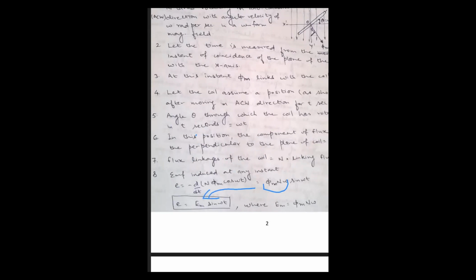So EMF at any instant, this is very important. First of all, it is the instantaneous EMF. If something happens in an instant, it happens very rapidly. Instantaneous EMF is denoted by a small letter e in italics. So it becomes e equals E m sin omega t, where E m is n phi m omega. So this is the sinusoidal EMF which is generated by the AC generator. This is the complete derivation.